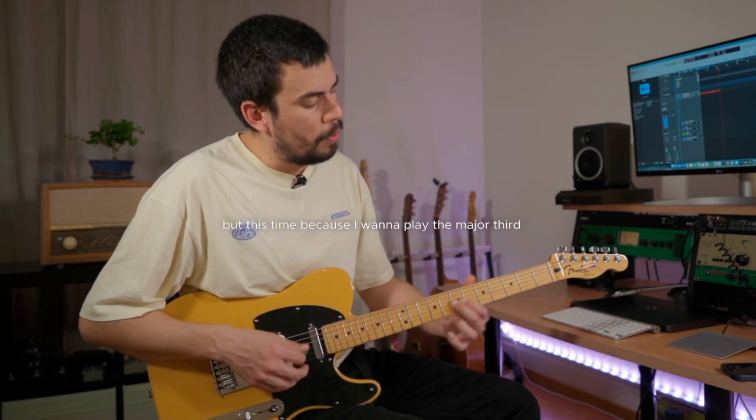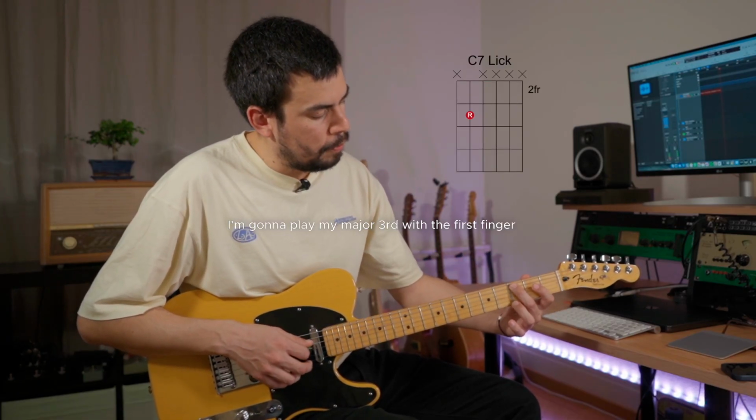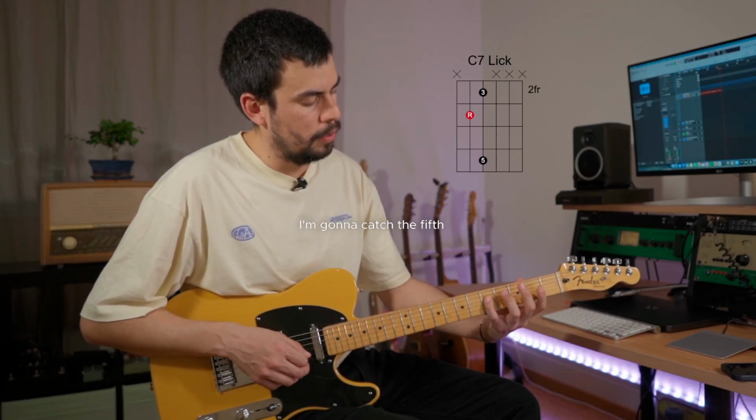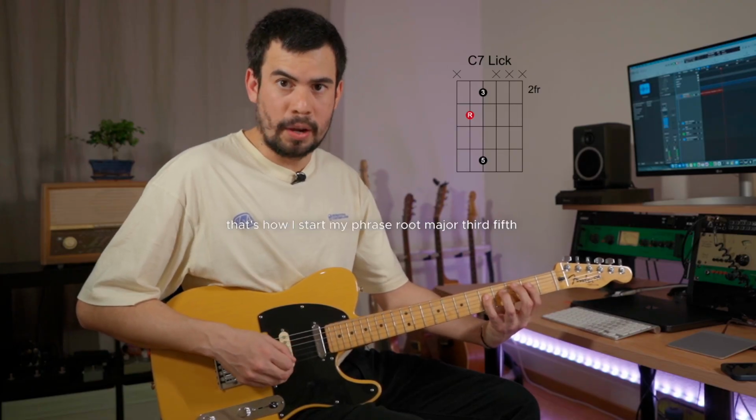But this time, because I want to play the major 3rd that is in the same octave, I'm going to use my middle finger on the root. I'm going to play my major 3rd with the 1st finger, 2nd fret of the 4th string, and with the pinky I'm going to catch the 5th. So here I have the triad arpeggio. That's how I start my phrase.